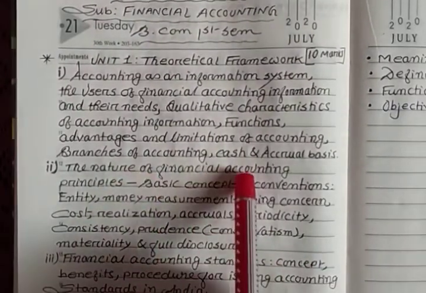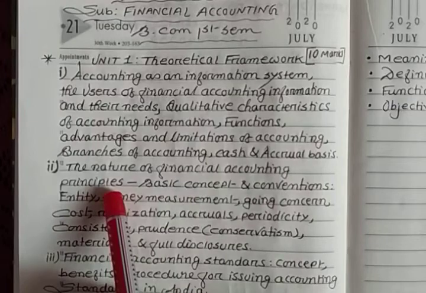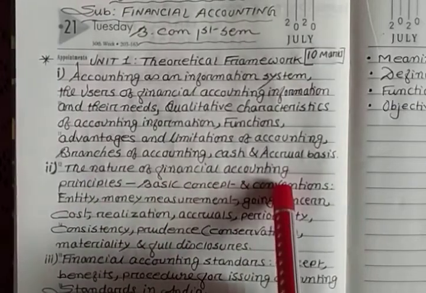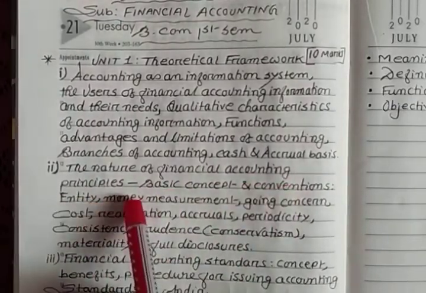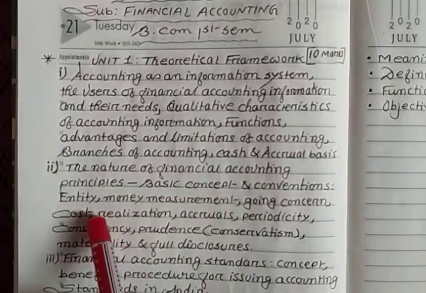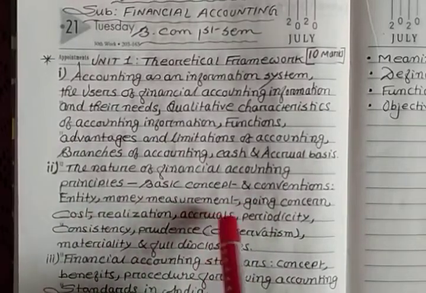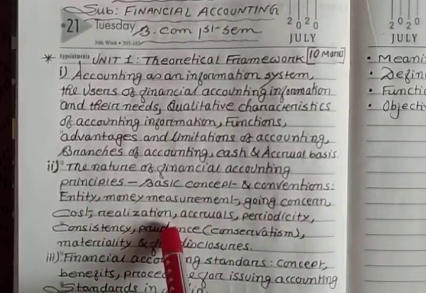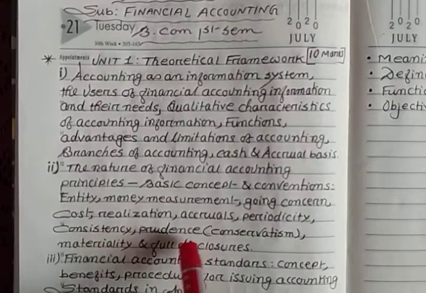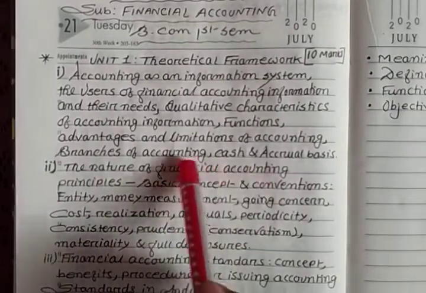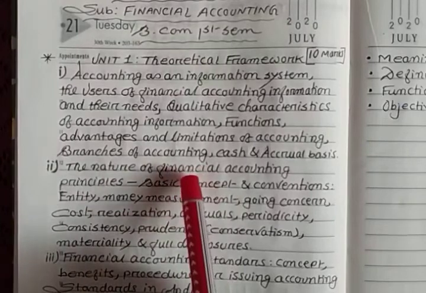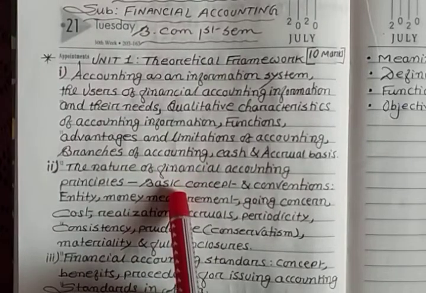Next, the second topic is the nature of financial accounting principles, that is, basic concepts and conventions: entity concept, money measurement concept, going concern concept, cost concept, realization concept, accrual, periodicity, consistency, prudence, materiality and full disclosure. So this is the second topic from unit 1. This one also you have done in class 11. Okay?